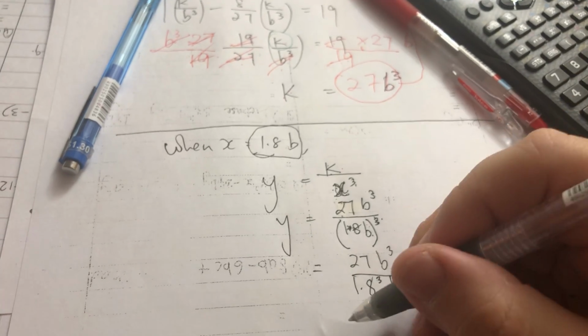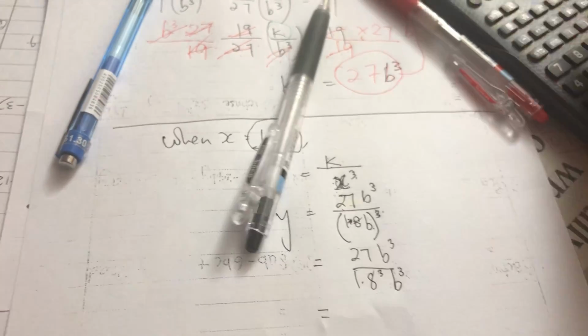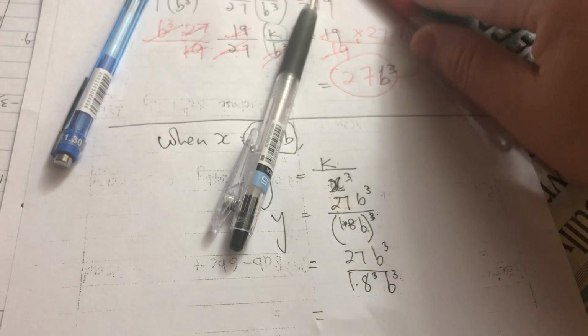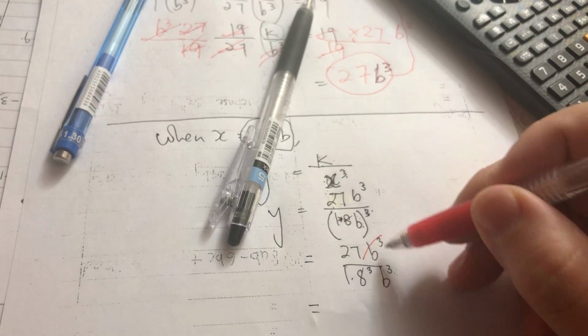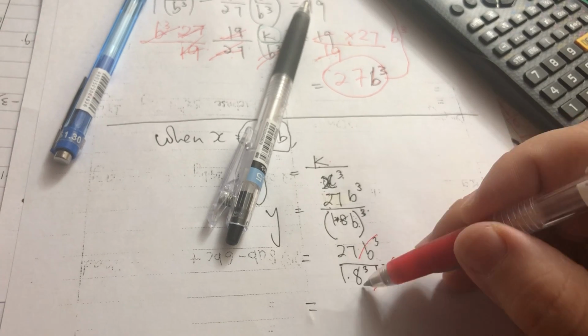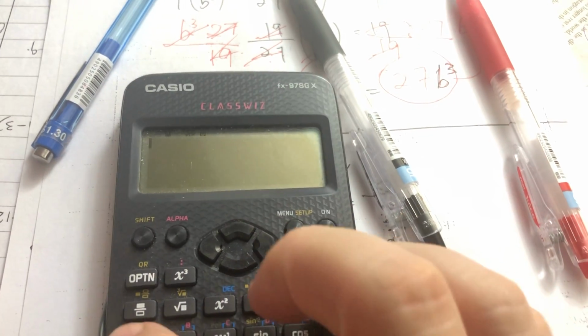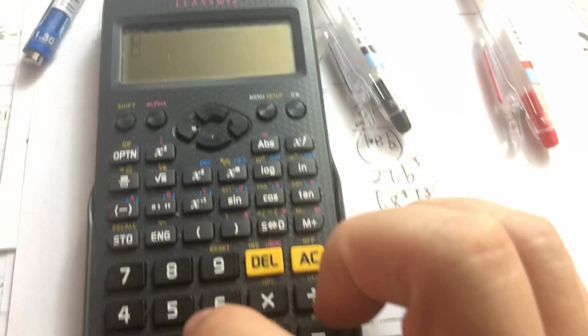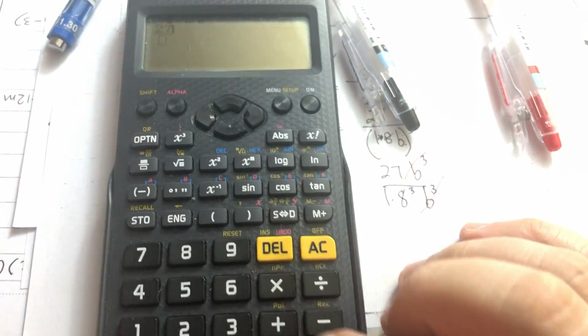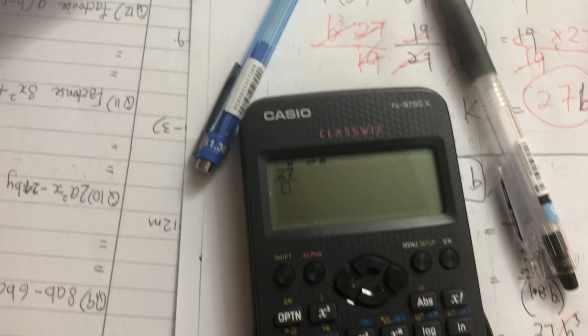Okay. Now how do I continue? The happy thing is that b cubed over b cubed is 1. So you can cancel this off. Now how do I evaluate this? Again, please use the calculator. Don't try to use mental. Okay, this is 27 over 1.8 cubed.